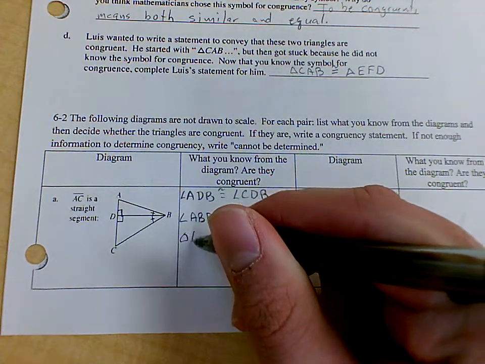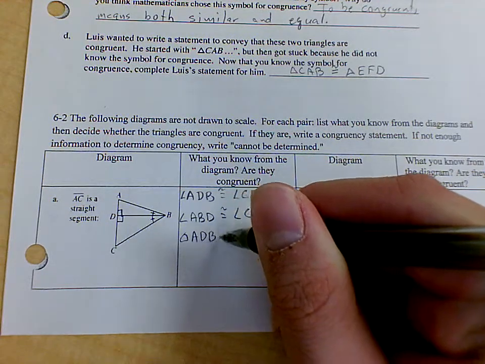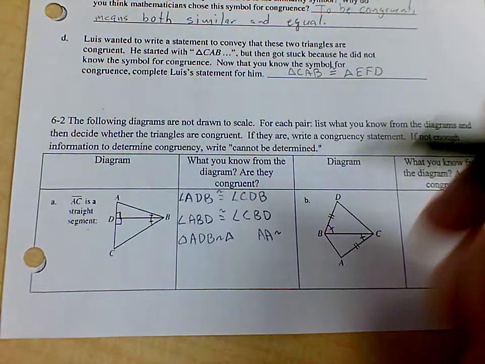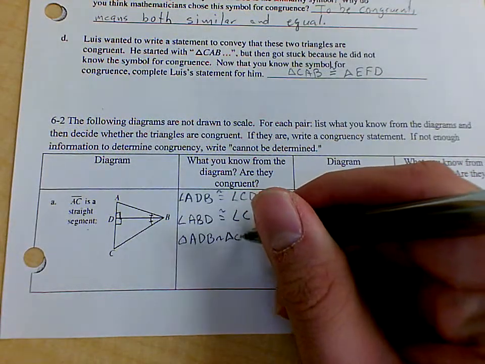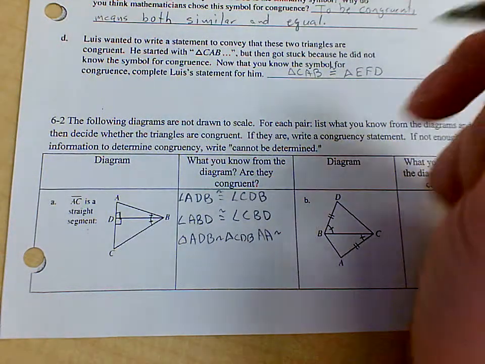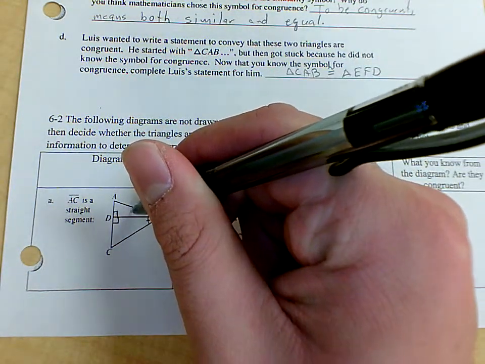So triangle ADB is similar to triangle what? Don't forget to match up the sides. ADB is going to match up with CDB. Perfect. So we know that the 2 triangles are similar. Now we need to prove that the ratios of the sides are 1. Let's just make up a number here. Let's say DB is 2.